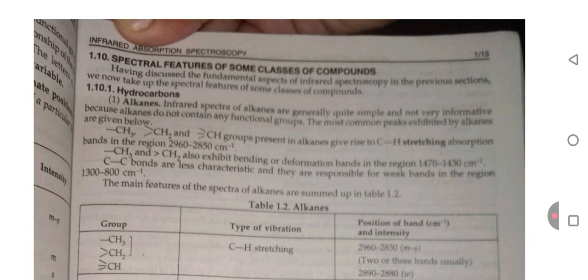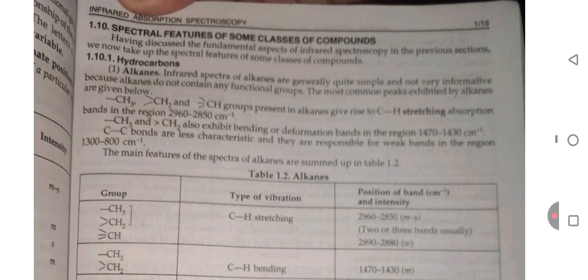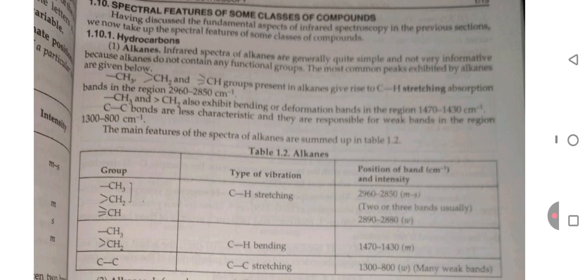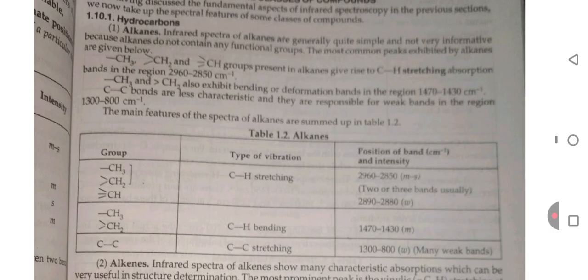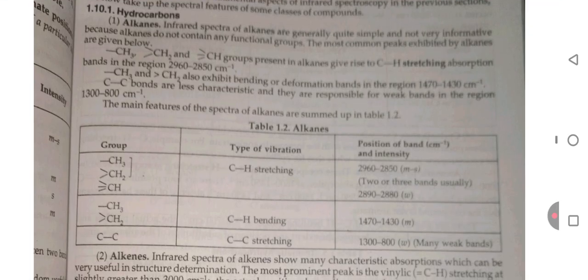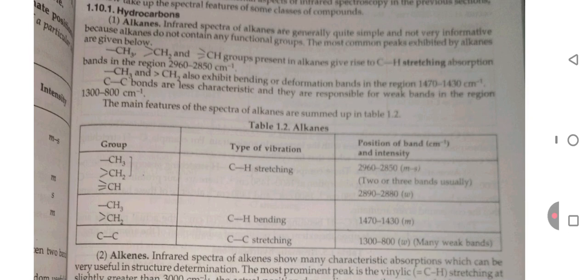Spectral features of some classes of compounds. Having discussed the fundamental concepts of infrared spectroscopy in the previous section, we now take up the spectral features of some classes of compounds. Hydrocarbons. First, alkane. Infrared spectra of alkanes are generally quite simple and not very informative because alkanes do not contain any functional group. The most common peaks exhibited by alkanes are given below.